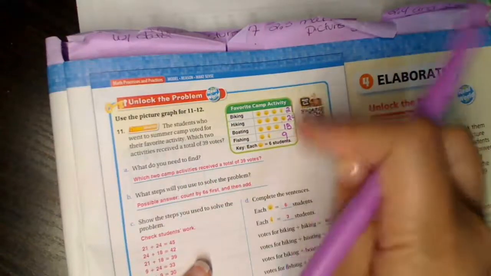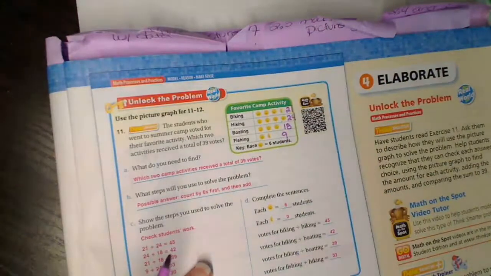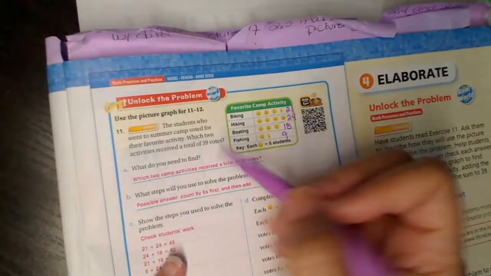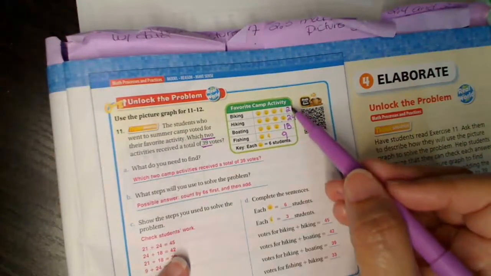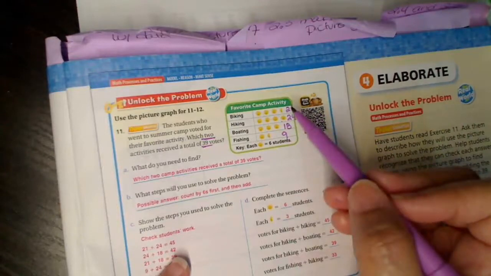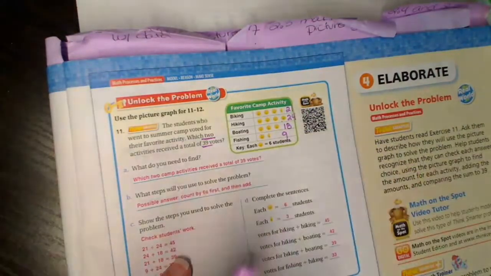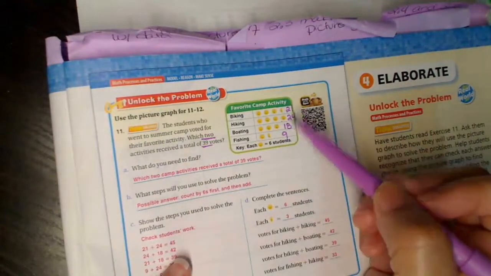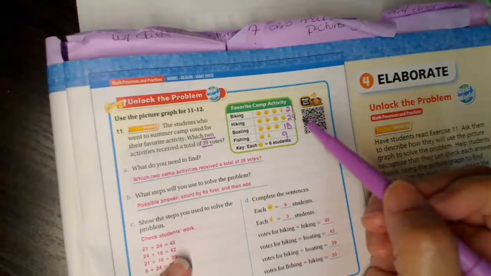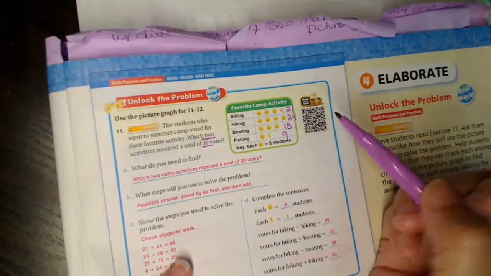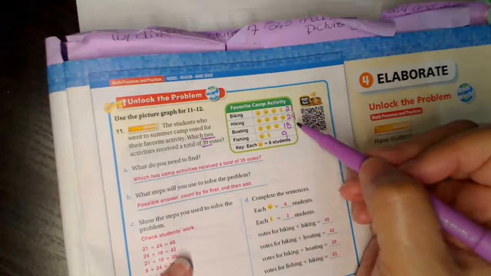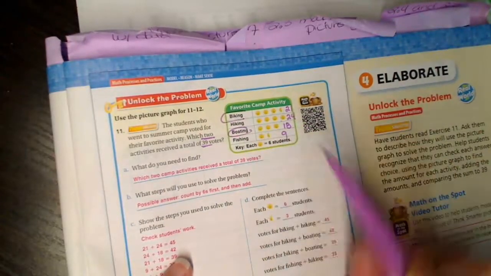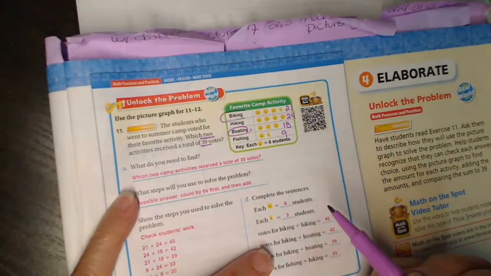Now, it says, which two activities received a total of 39 points? I need to add 2 of these together to come up with 39. Well, 24 and 21 is 45. That doesn't work. 21 and 18 is 39. But hold on. Let's check and make sure. 21 and 9 is 30. 24 and 9 is 33. 24 and 18 is 42. So I think our answer is going to be 21 and 18, which is biking and boating. Biking and boating. Those are our two answers.